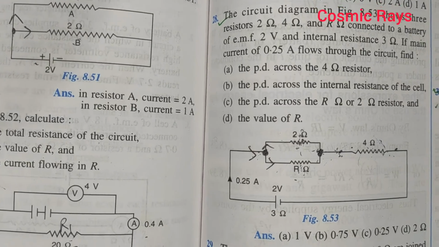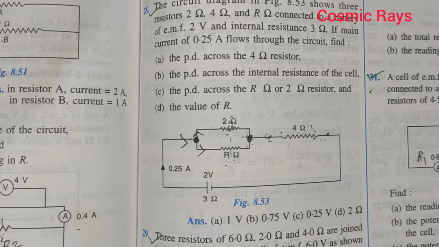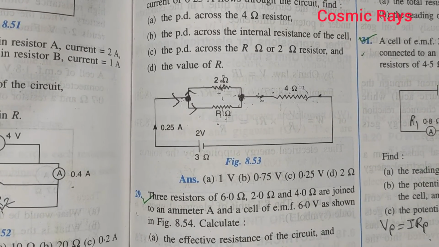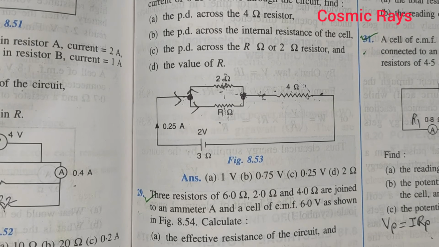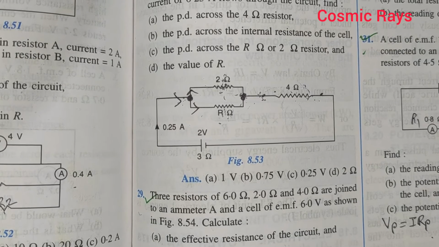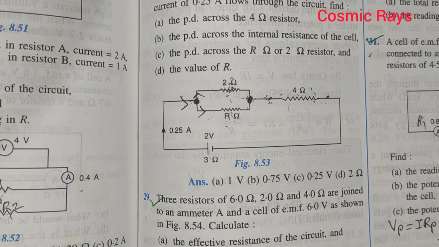So question number 28 says, the circuit diagram in figure shows 3 resistors, 2 ohms, 4 ohms and R ohm connected to a battery of EMF 2 volt and internal resistance 3 ohms. If main current of 0.25 ampere flows through the circuit, find the potential difference across the 4 ohm resistor, potential difference across the internal resistance, potential difference across the R ohms or 2 ohm resistor, and the value of R.